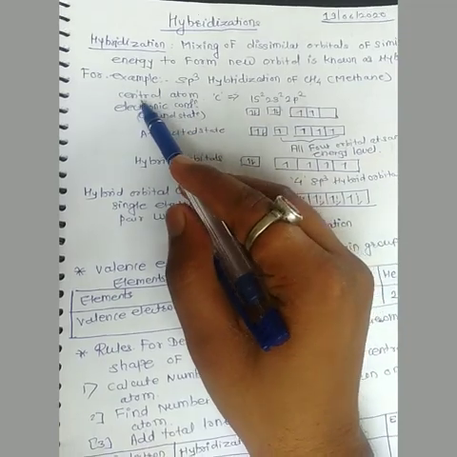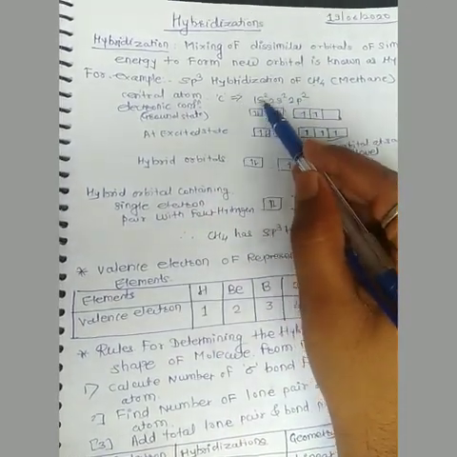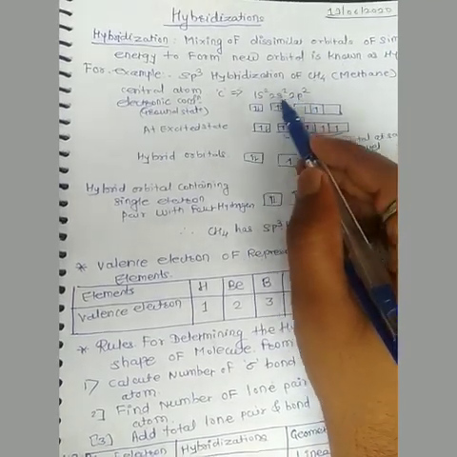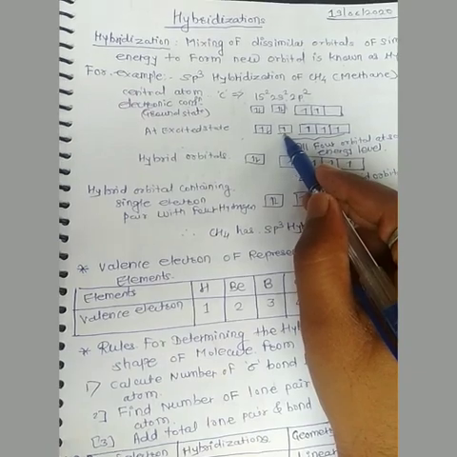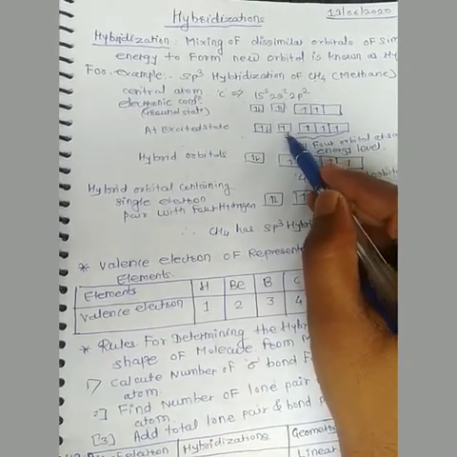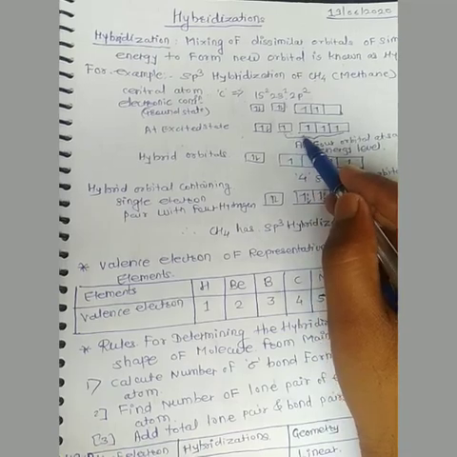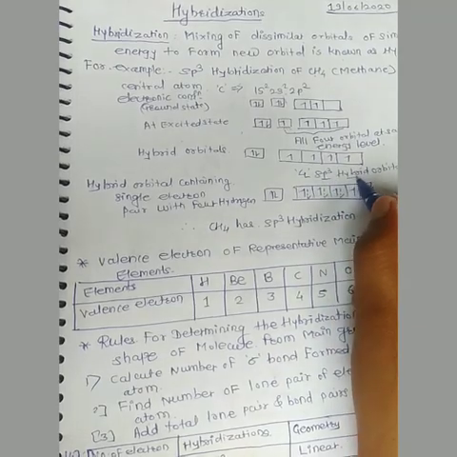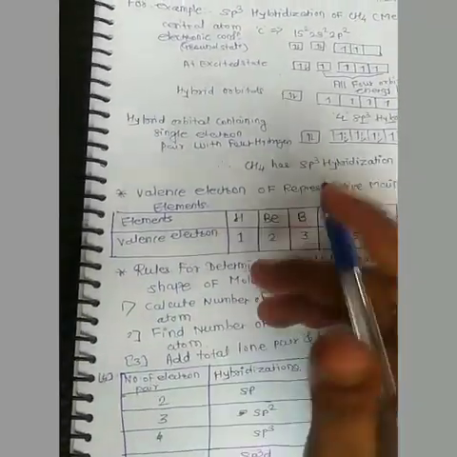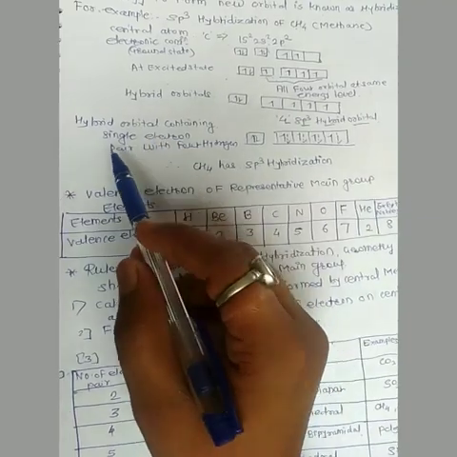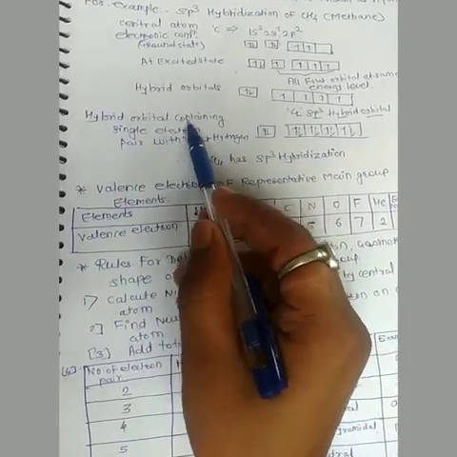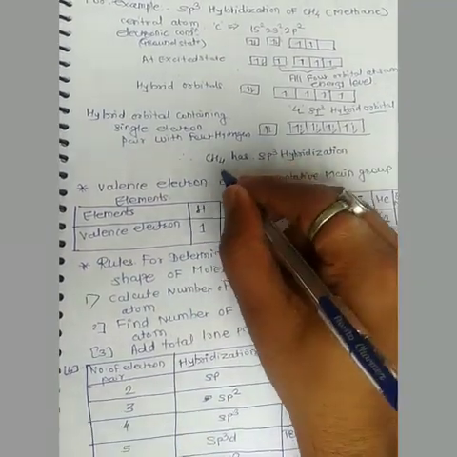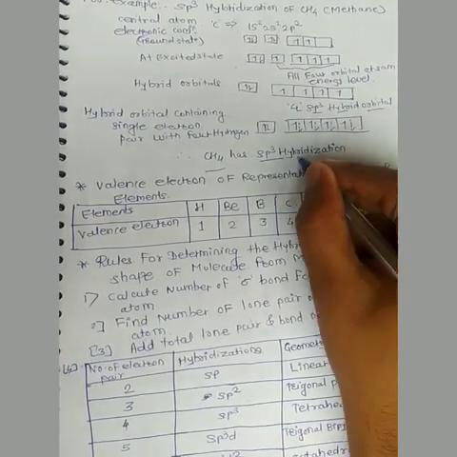The central atom in methane is carbon, whose electronic configuration is 1s2, 2s2, 2p2. In the excited state, a single electron is present in each of the four orbitals. Then four sp3 hybrid orbitals are formed in the methane molecule. The hybrid orbitals, each containing a single electron, pair with the 4 hydrogens and form the methane molecule having sp3 hybridization.